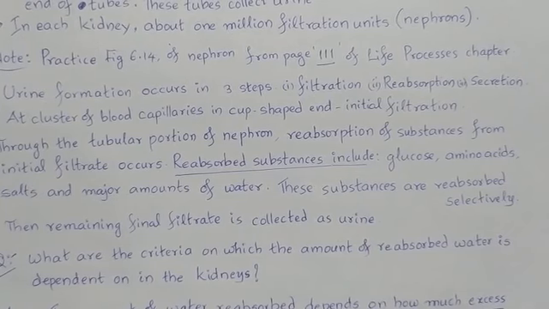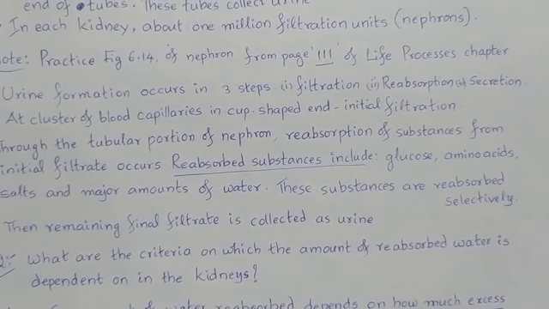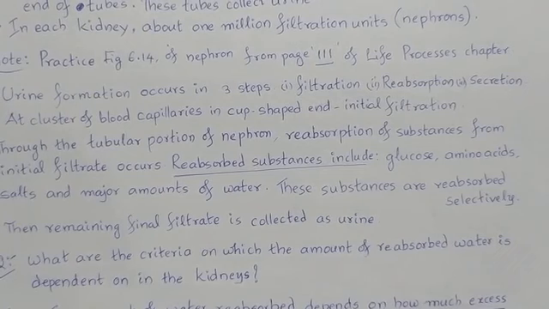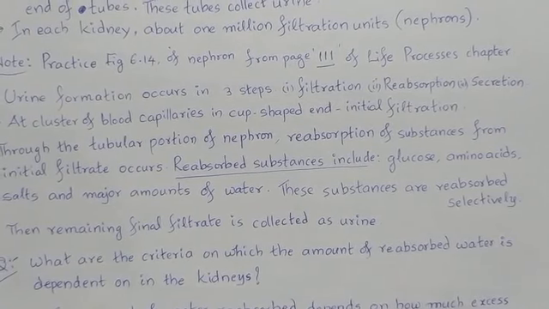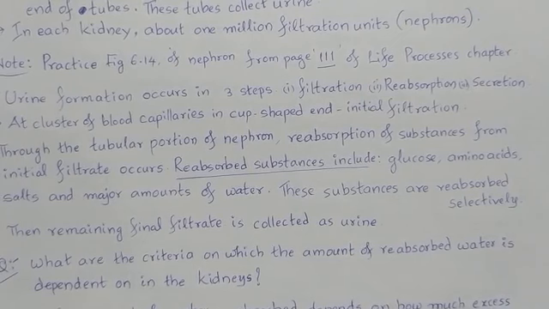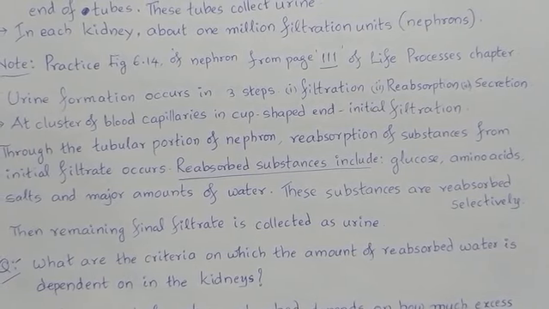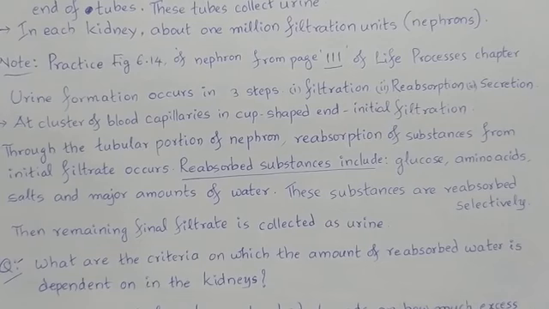You all must practice the diagram from figure 6.14, structure of nephron, from page number 111 of the life process chapter from your science textbook.